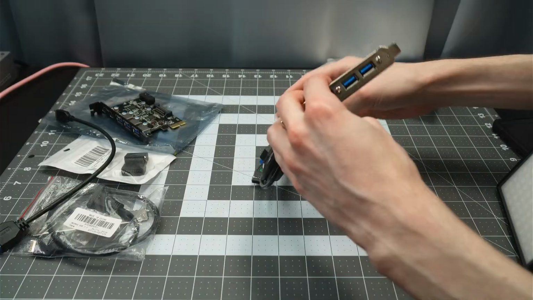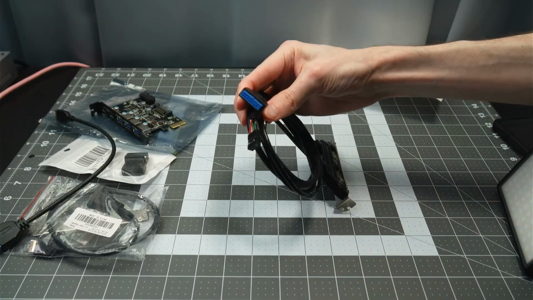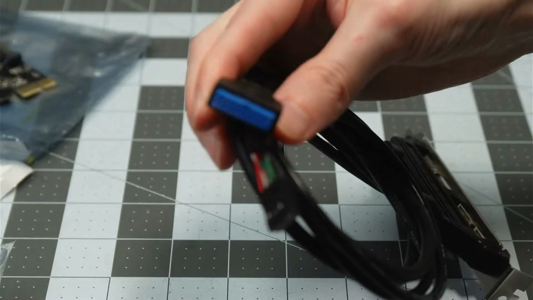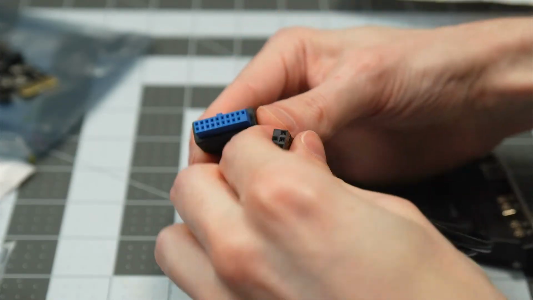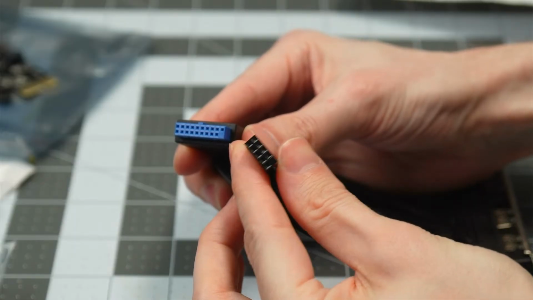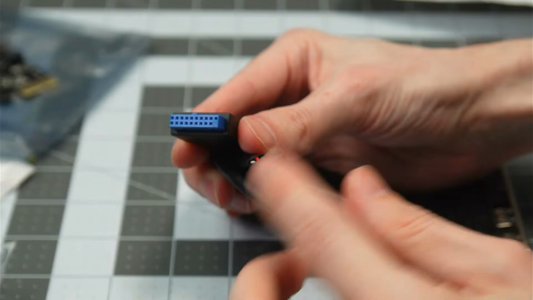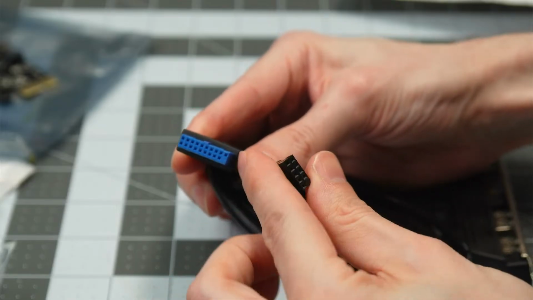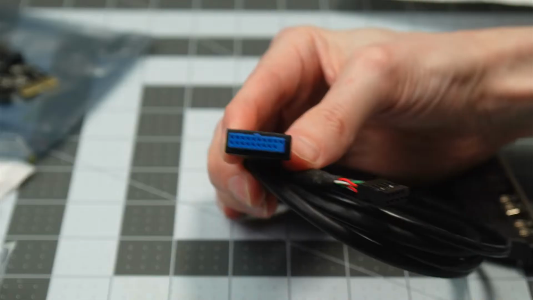And then basically what's happening here is that you have your headers. So these connect to the motherboard. We've got the USB 2 type header. This is the classic. This is the basic. I mean, it could probably be USB 1 as well. I'm not sure what the configuration of that was, but this is USB 2. And then this is USB 3.